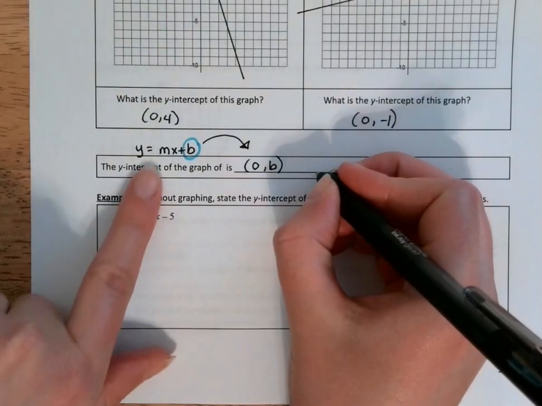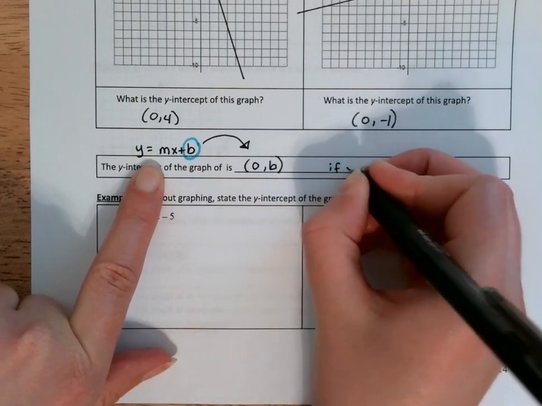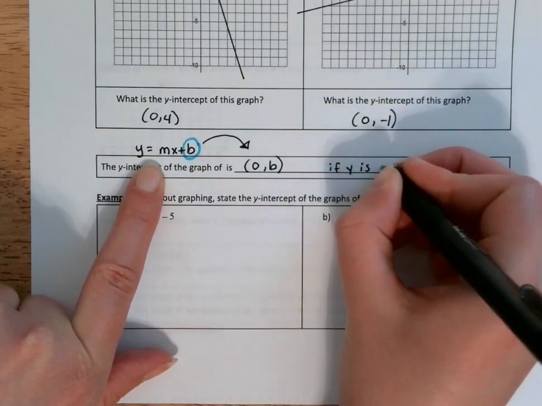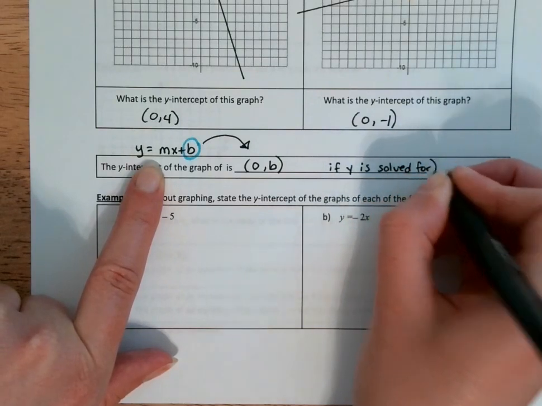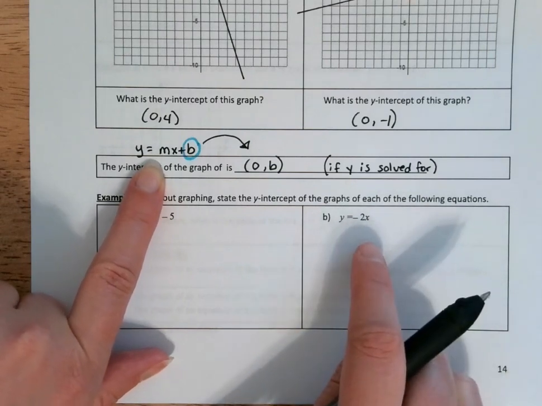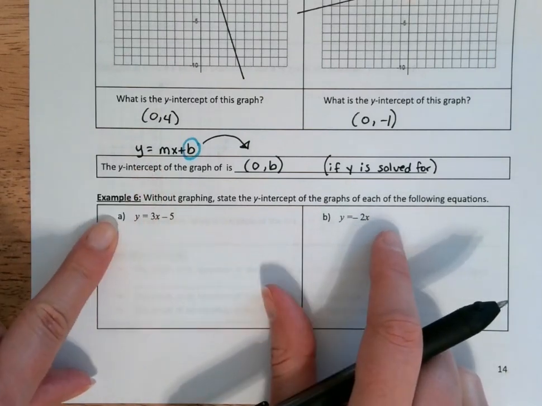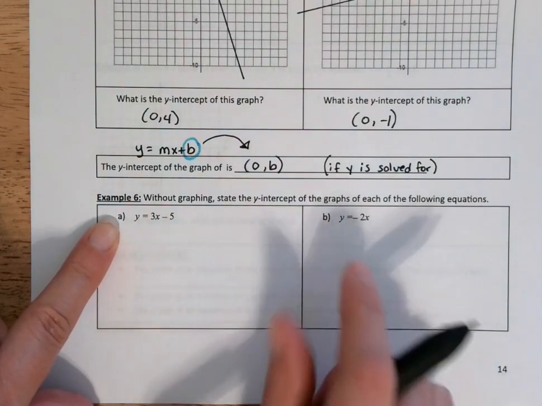Our caveat down here needs to say that if y is by itself, so if y is solved for. If y is not solved for, you can still find your y-intercept, it would just not be immediately present. So without graphing, I can state the y-intercept from these two graphs because they have their y's solved for.